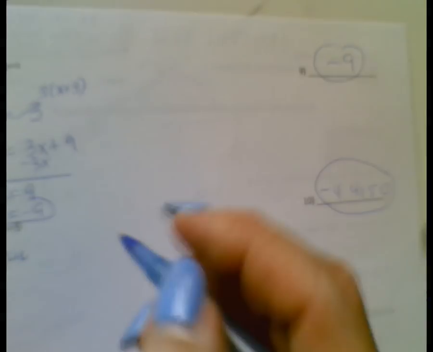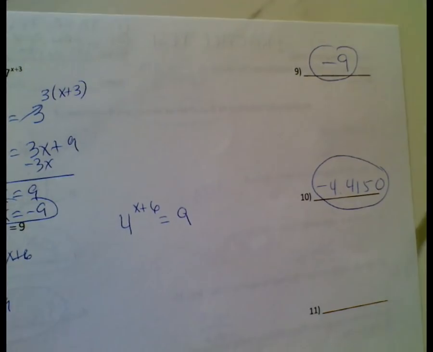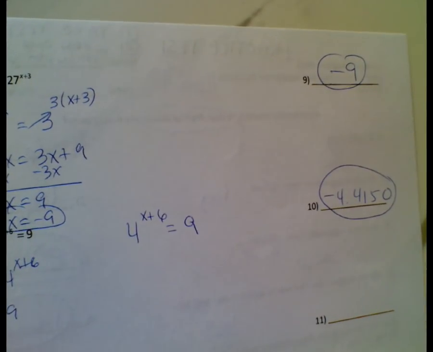Now I'm going to show you guys how to do this one by hand, because some of you would really like to know how to do this, I bet. Maybe not a lot of you, but some of you might want to know how to do this if you're going on to college and maybe have to take a college math course.